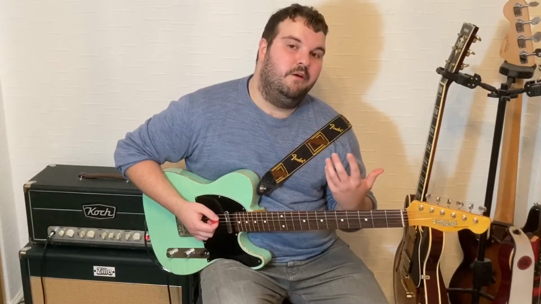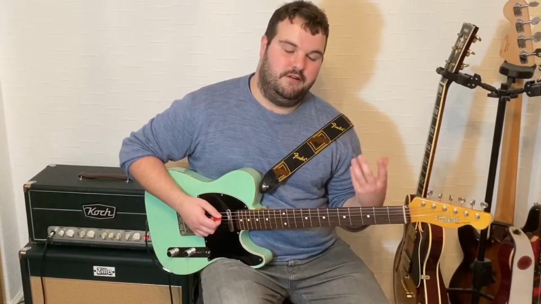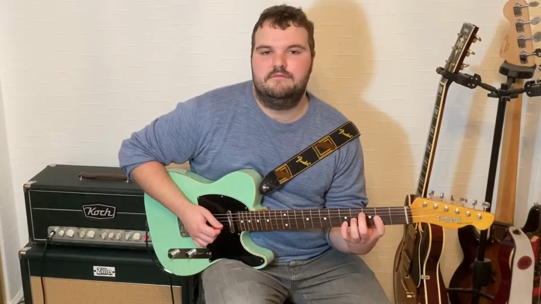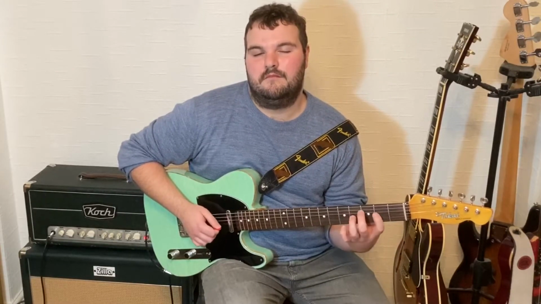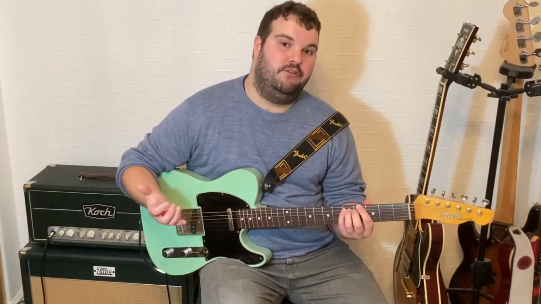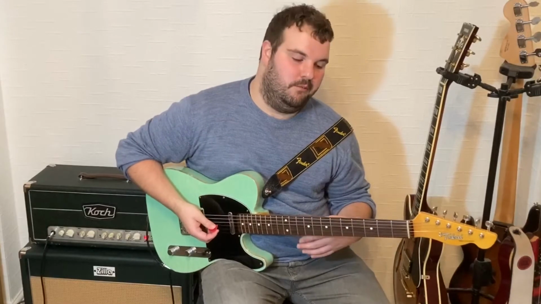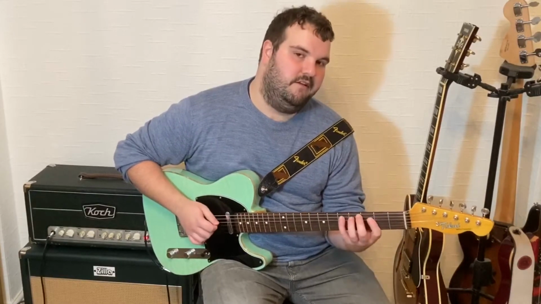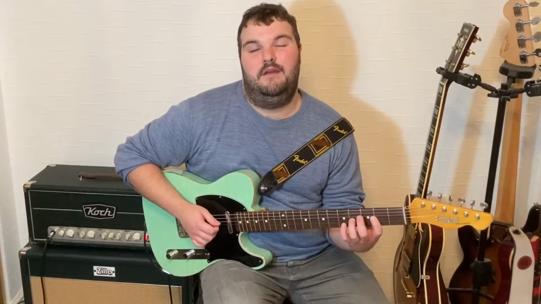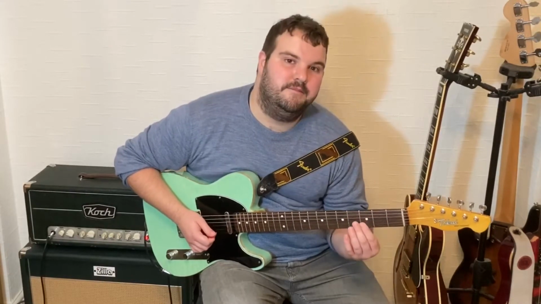So the second mode of the major scale is the Dorian scale, and that sounds like this. That would be D Dorian, because we started from the D note and we've gone from D to D. So we've gone D, E, F, G, A, B, C, D.